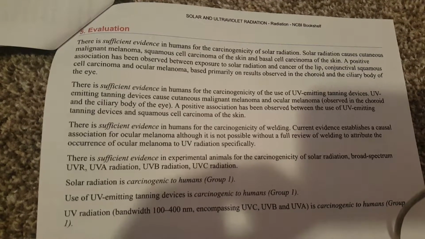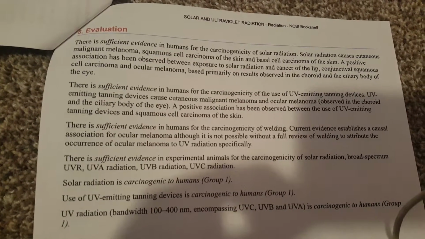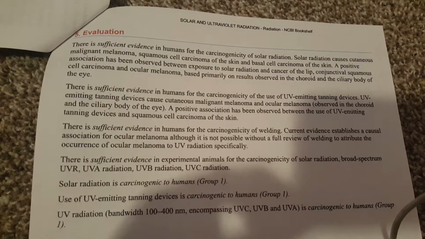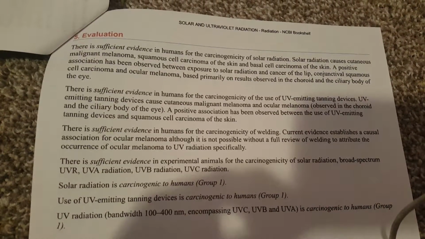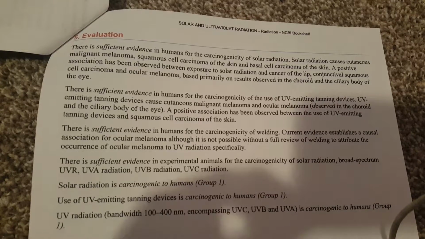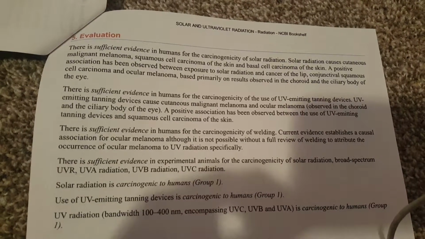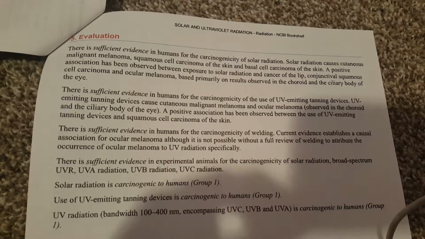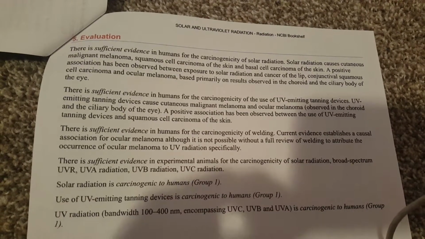A positive association has been observed between exposure to solar radiation and cancers of the lip, conjunctival squamous cell carcinoma, and ocular melanoma, based primarily on the results observed in the choroid and the ciliary body of the eye.